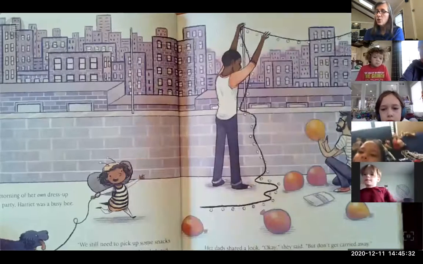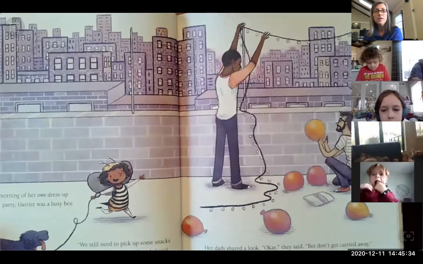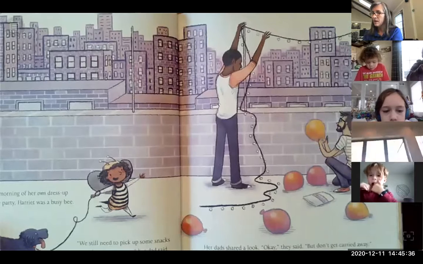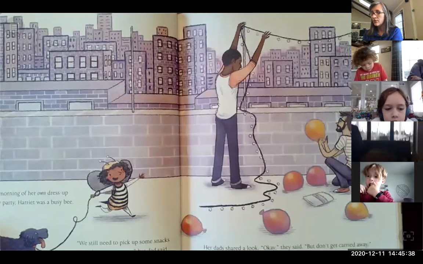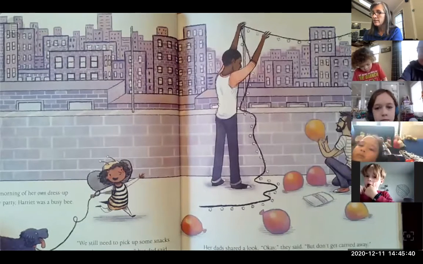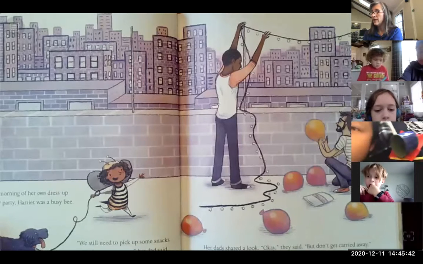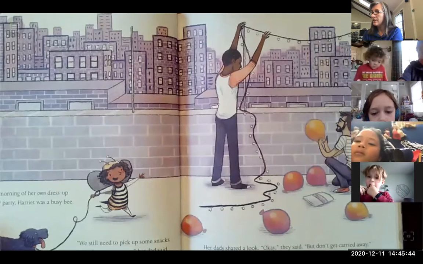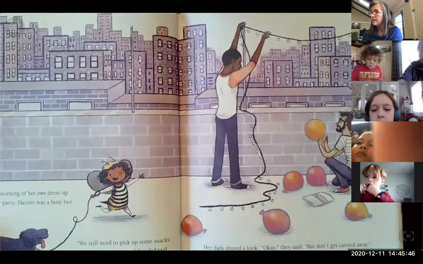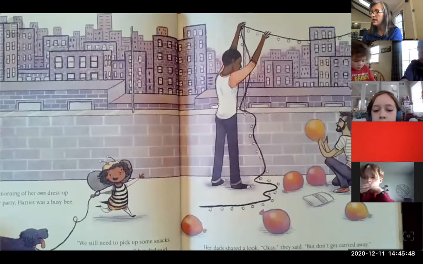On the morning of her own dress-up birthday party, Harriet was a busy bee. "We still need to pick up some snacks from the grocery store," her dad said. "And lots of party hats," Harriet added. Her dads shared a look. "Okay," they said, "but don't get carried away." Harriet was sure she could manage that.